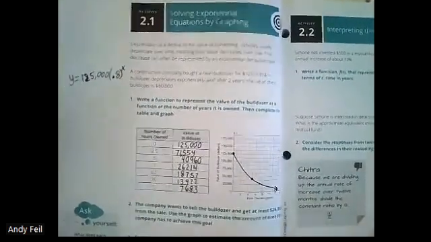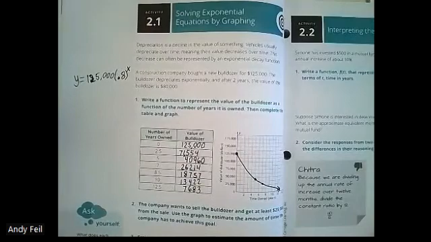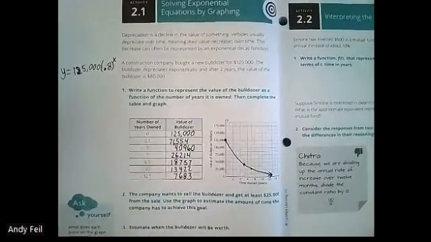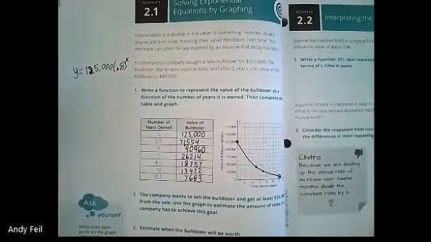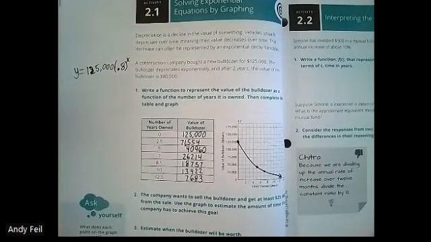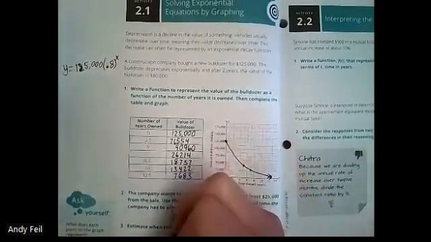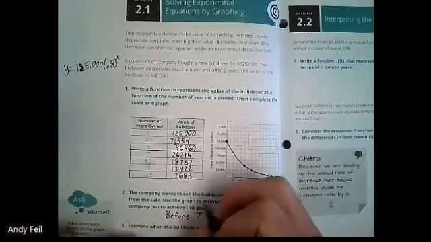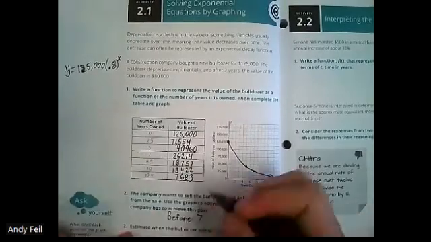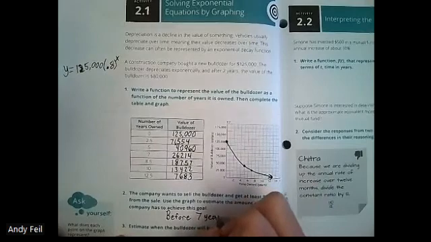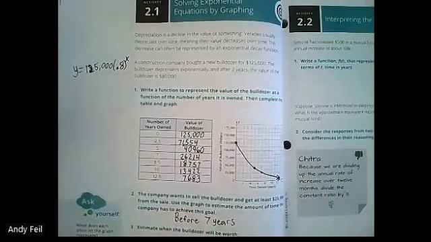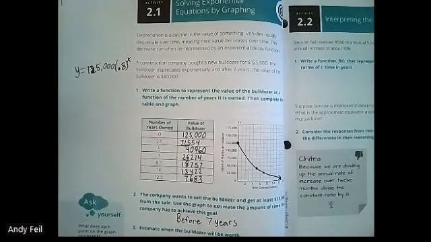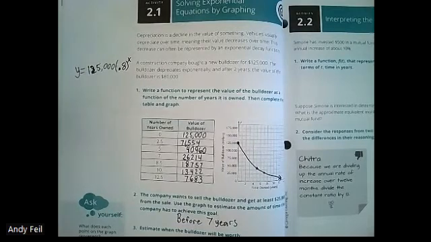Okay. Now it says the company wants to sell the bulldozer and get at least $25,000 from the sale. Use the graph to estimate the amount of time the company has to achieve this goal. Well, we already did. About 7 years. So you want to really sell it before the 7 years, because you want at least 25,000. 7 years would be 26,000, so you want to make a little bit of profit, $1,000. So you want to sell it before 7 years, around that 7-year mark.